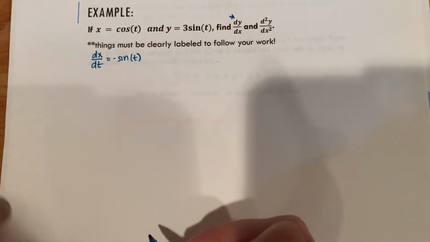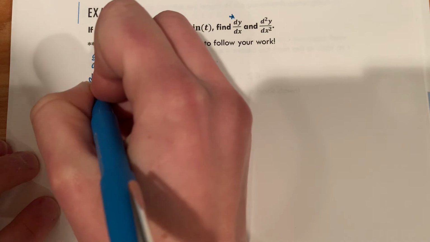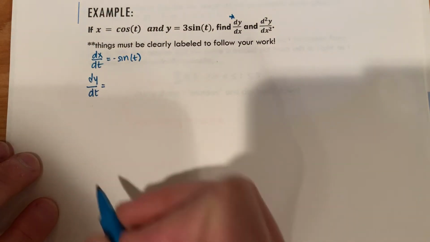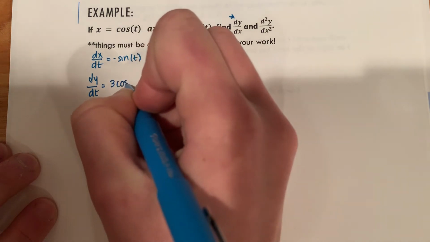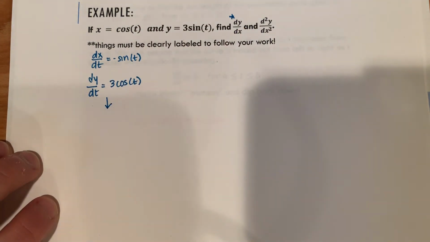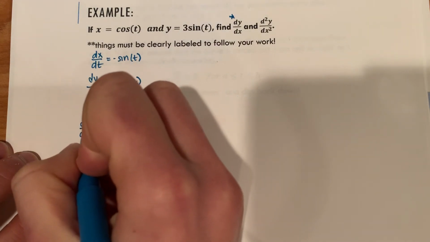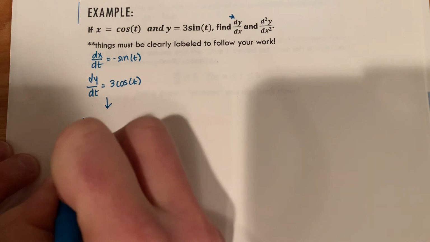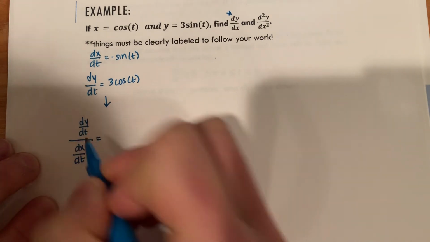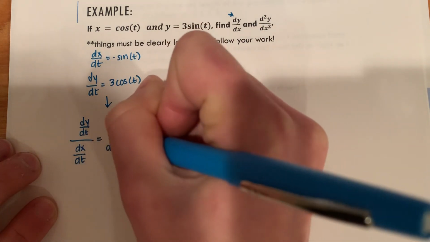And we're going to look at the derivative of our y component, 3 sine of t, so that would just be 3 cosine of t. Then together, we are going to divide the derivative of our y component divided by the derivative of our x component to get dy/dx.